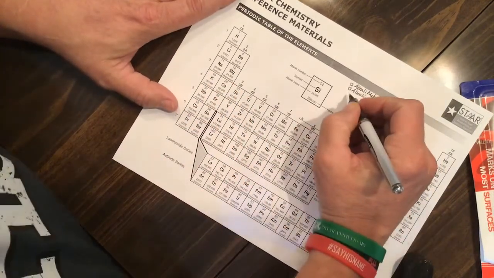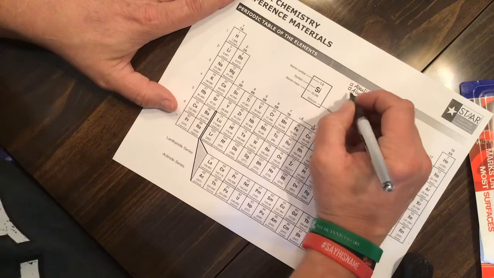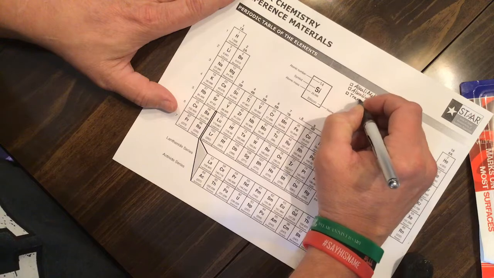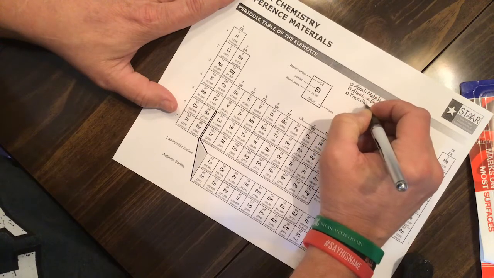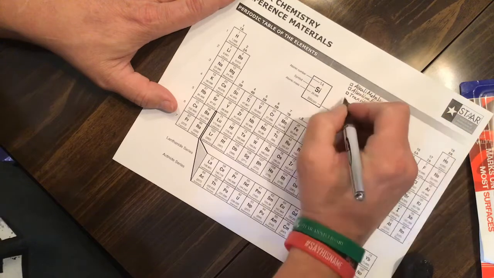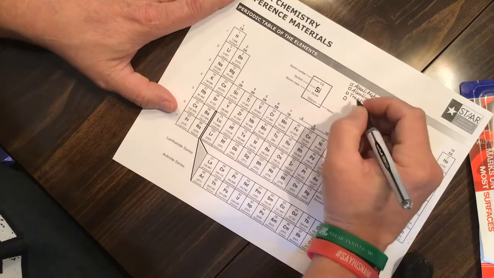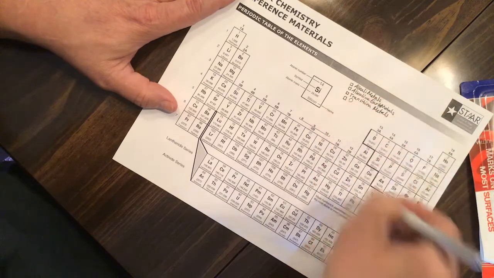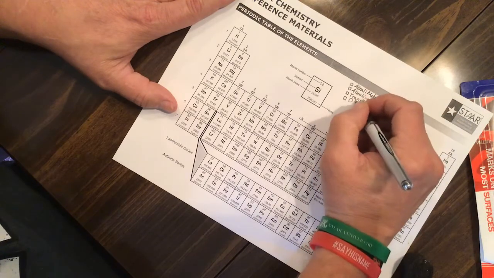All right, so alkaline earth, then our transition metals, and of course, other metals. These are the metals under the stairs, as I call them, because they're under the zigzag line there.